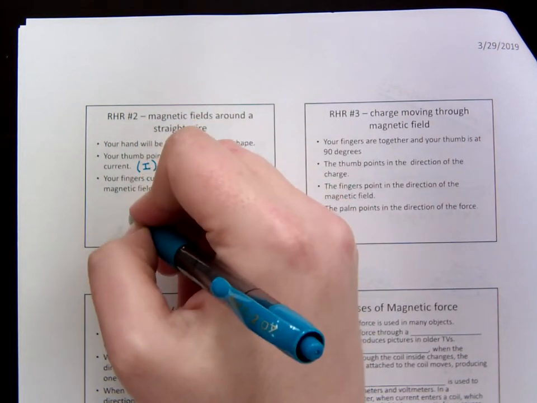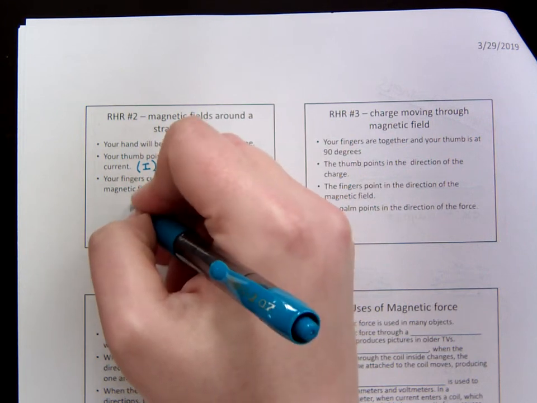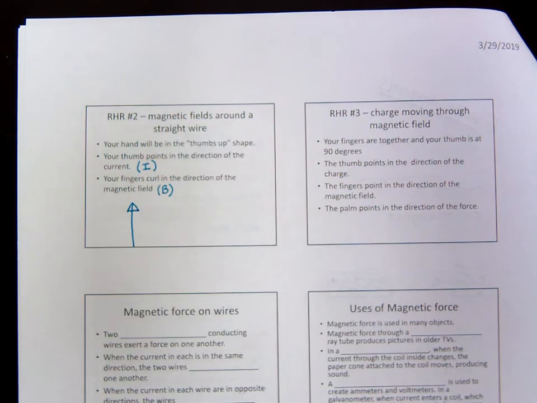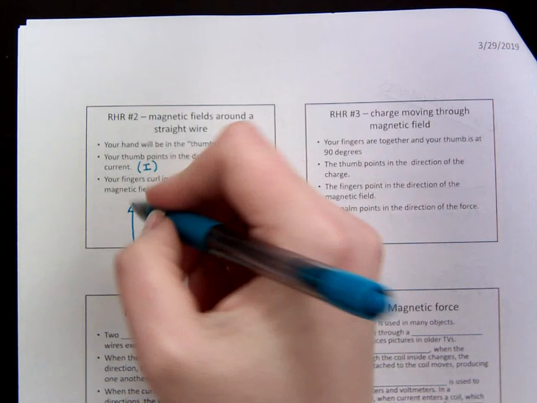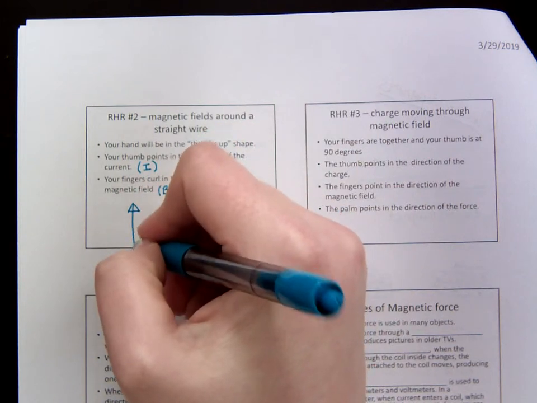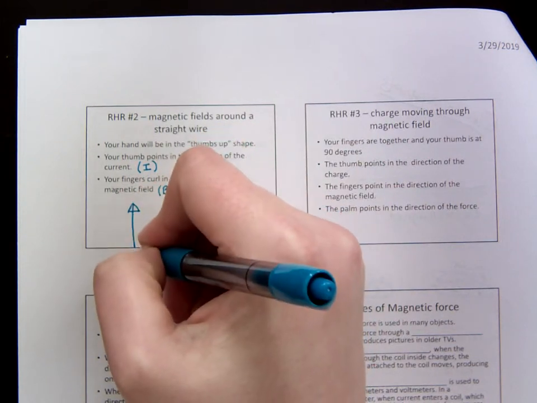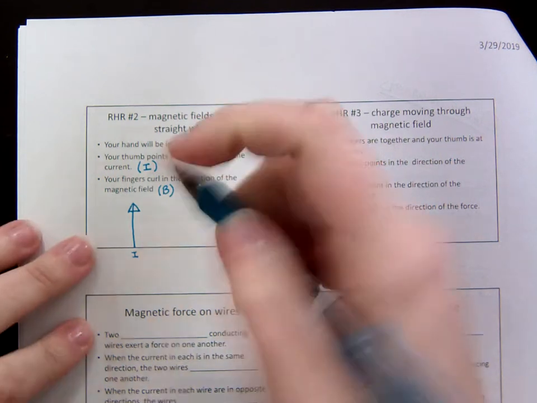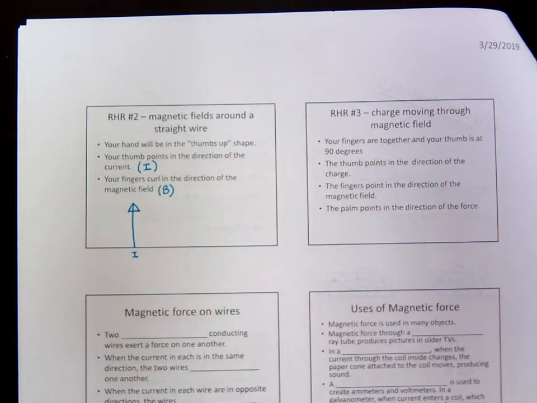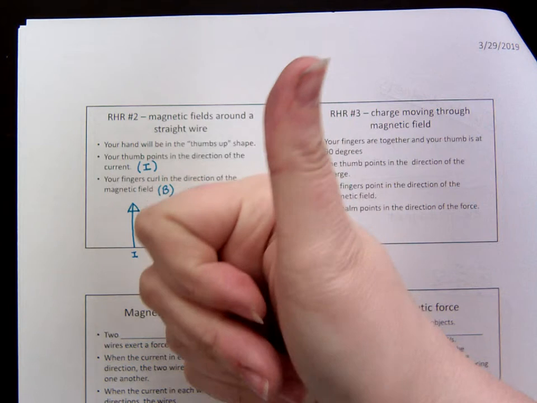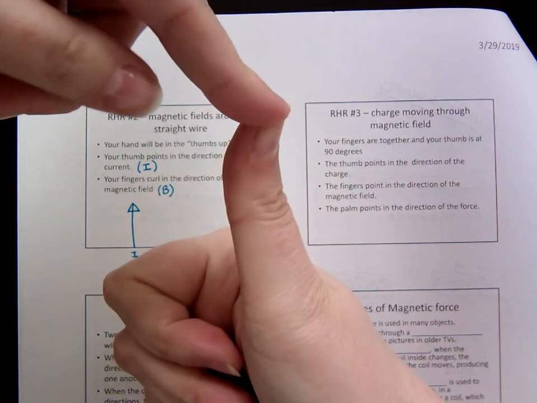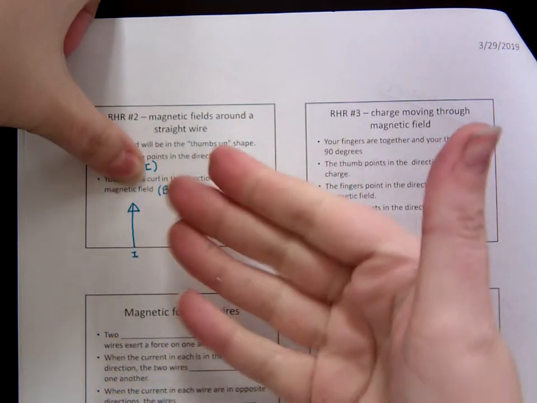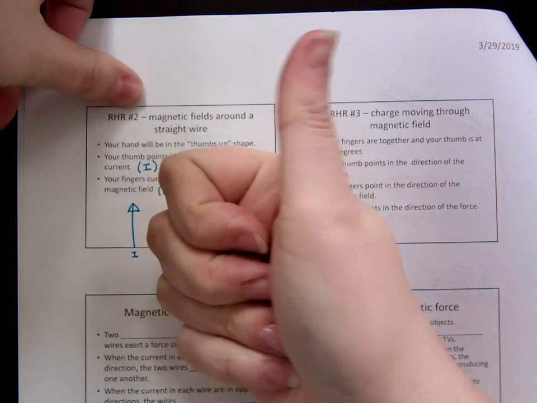So let's say I had a wire with current going through it, and the current in the wire is going up. I can use this rule to figure out the direction of the magnetic field. So for instance, with this example here, my thumb points in the direction of my current, which is up the paper, and my fingers show the direction of the magnetic field.